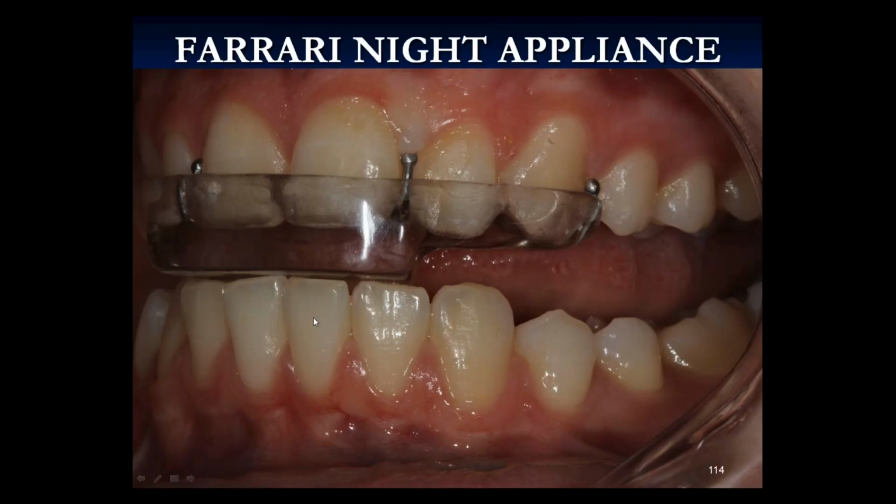So it's perfect. So here's the appliance. That's the Ferrari night appliance. That's my design, and it only contacts the 4 incisors. Now that needs to be adjusted because she's only hitting here a little too heavily. So I'd go in with articulating paper and adjust that.